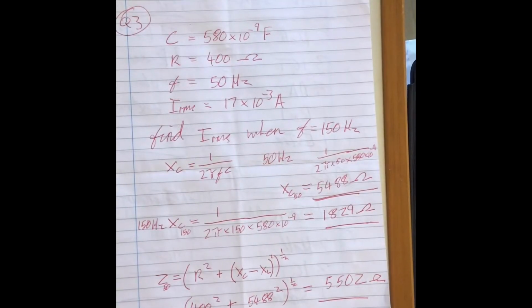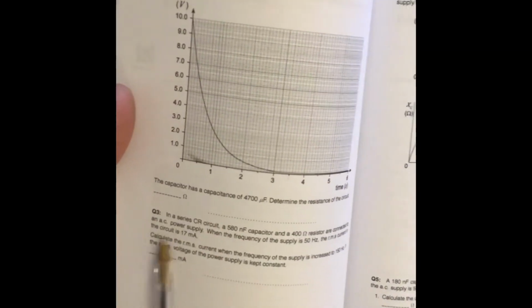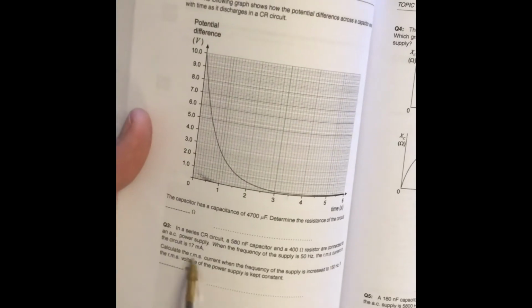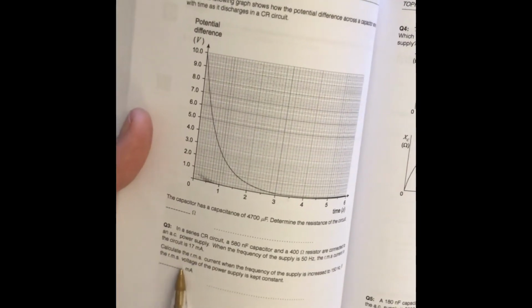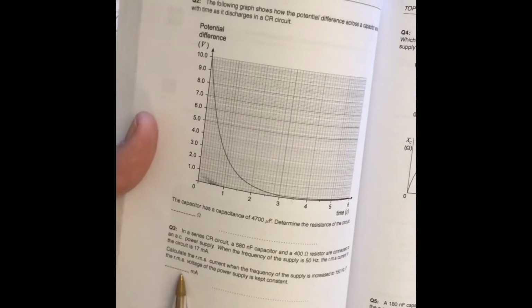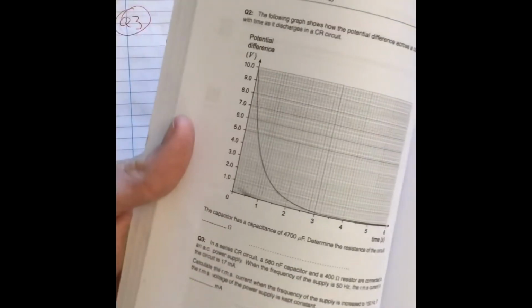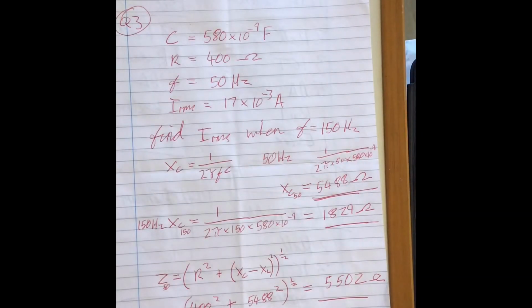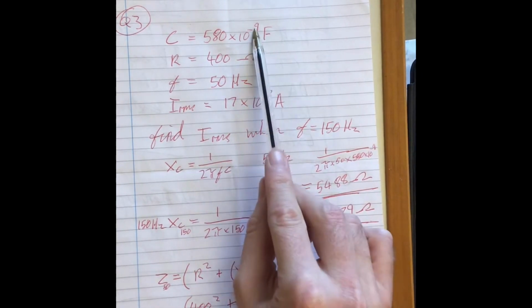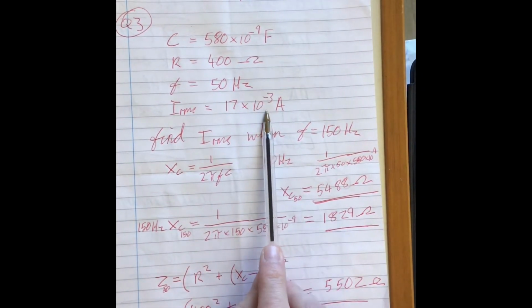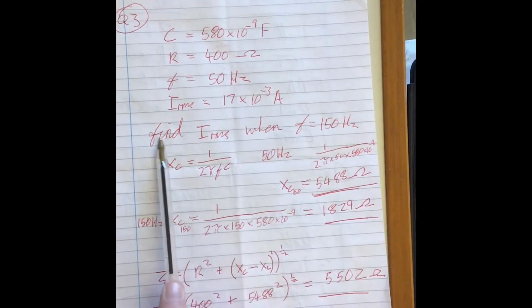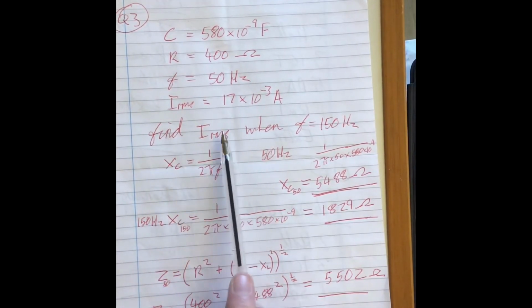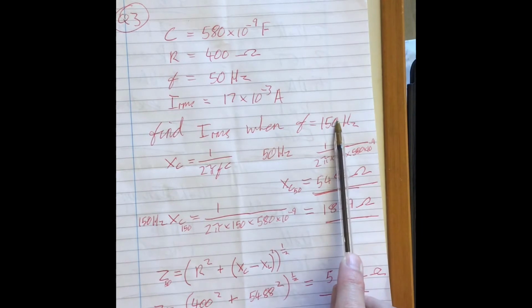This is the big long question, the deceptively short question in the PDFs or in the book. Here it is. It just appears to be a very small question. If I just looked at that without reading it, I'd think I'm just doing a calculation, getting a number, which I am, to be fair. However, it's quite an involved calculation. So the first thing I've done here is note down the data that I'm given in the question to help me think. And it asks me to find the IRMS when f is 150 Hertz.